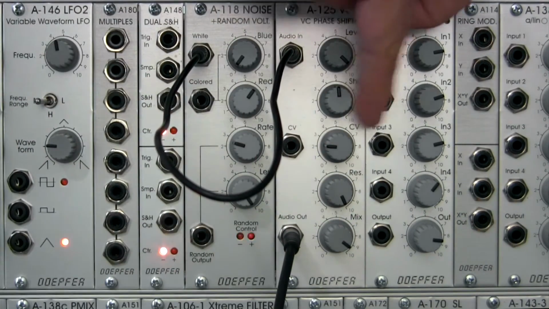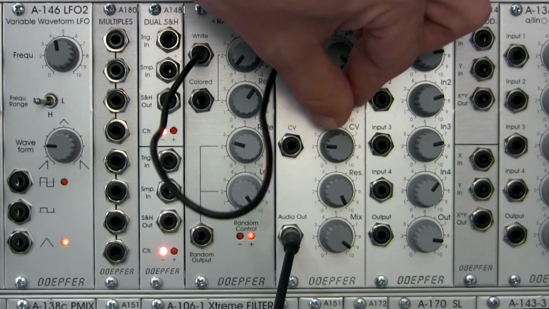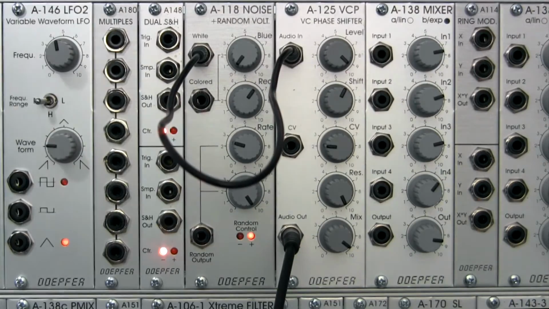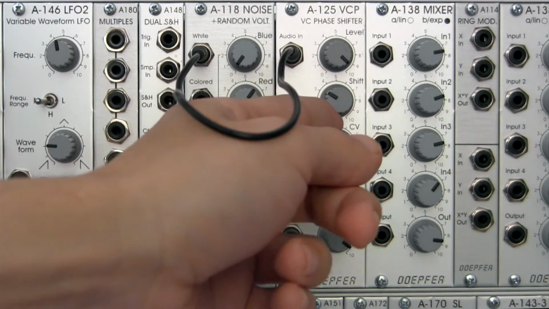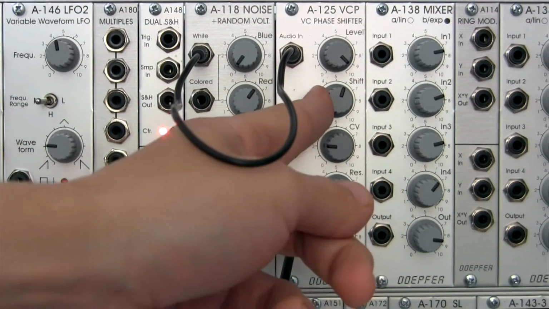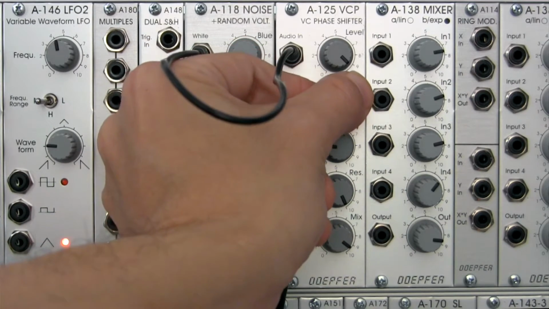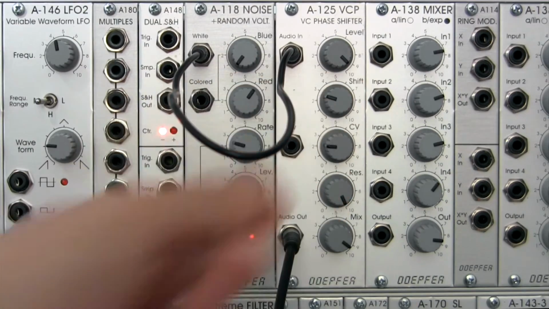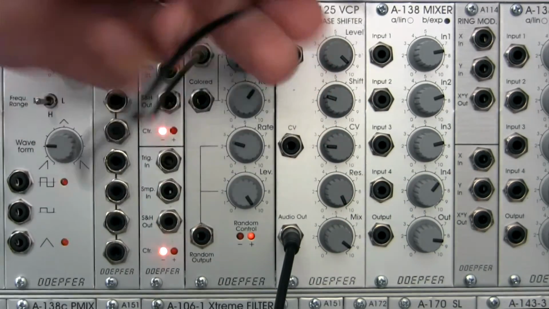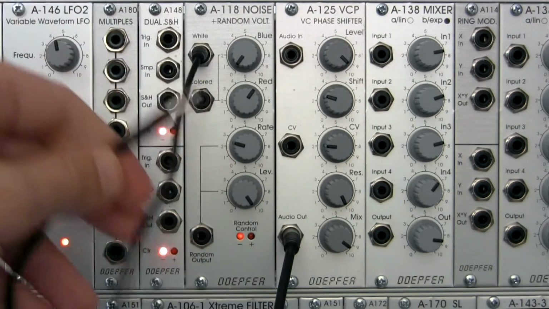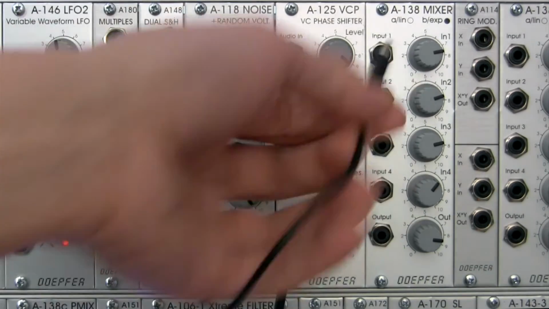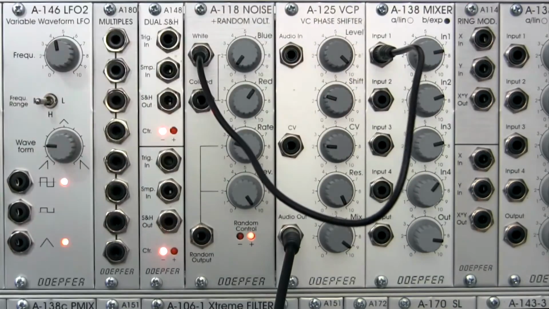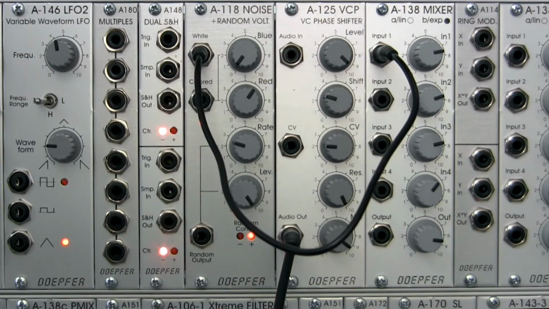There we go. Just so you can hear what we're playing around with. Now it's a little bit loud, so I do want to bring that level down a little bit before I throw it in there. So what I'm going to do is I'm going to patch it over here to my mixer, and I'm just going to use my mixer as an attenuator.